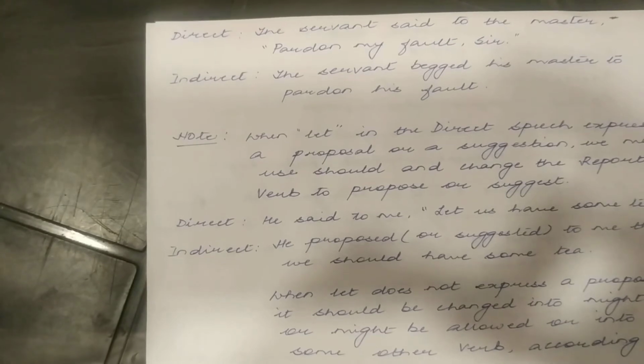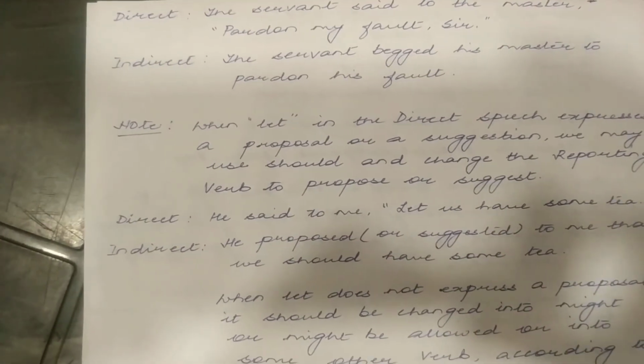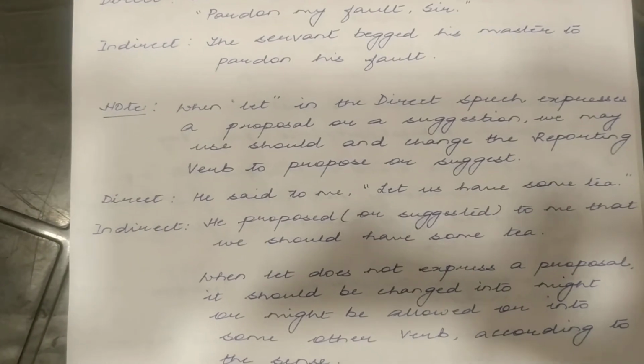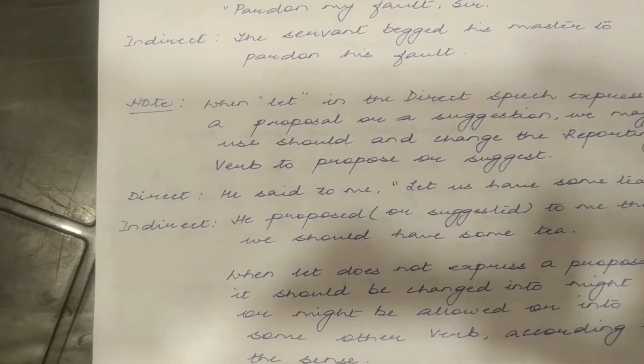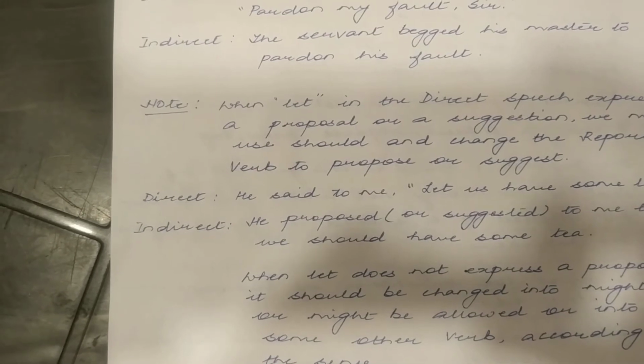Now there is something important to note here. When let in the direct speech expresses a proposal or a suggestion, we may use should and change the reporting verb to propose or suggest.